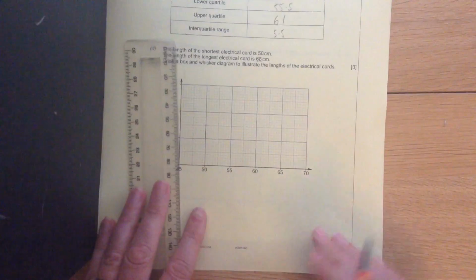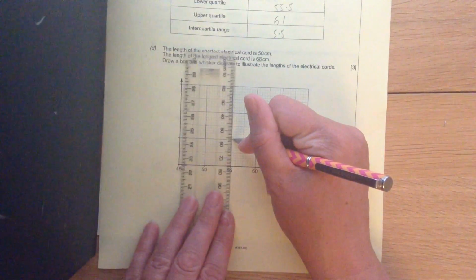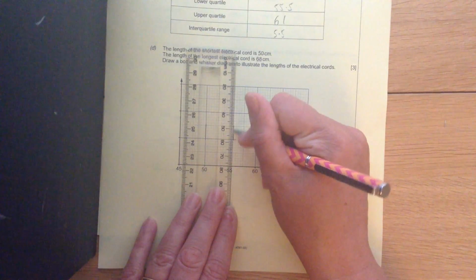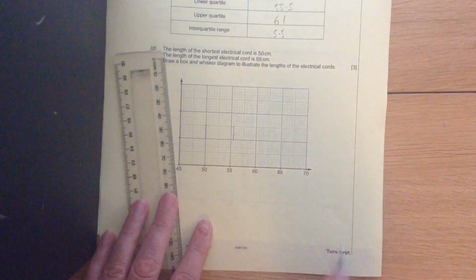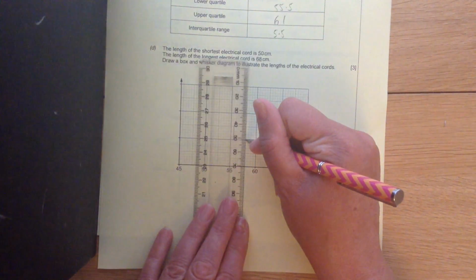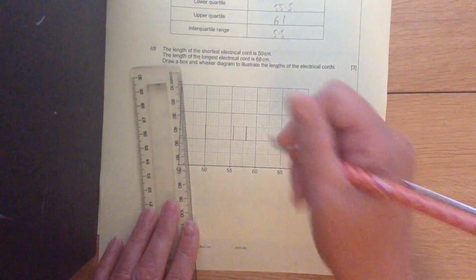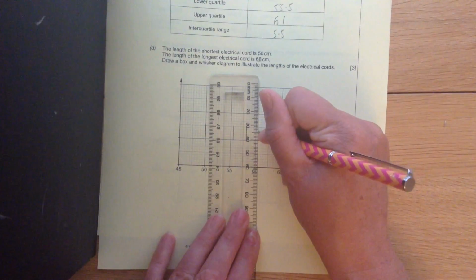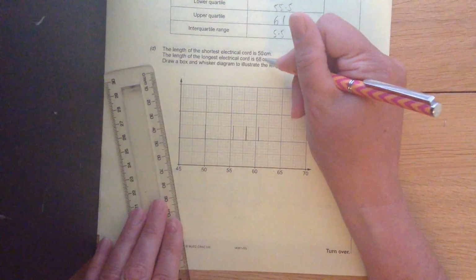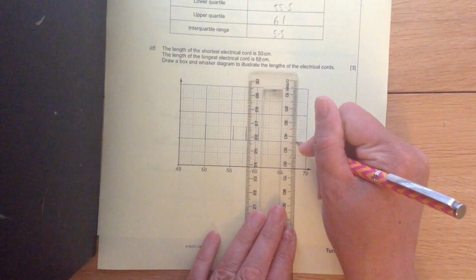Then I put the lower quartile on, the lower quartile is 55.5, so that goes by here. We've got the median, that's 58, so that's here. And the upper quartile is 61. And finally, we've got the longest length of 68, which is here.